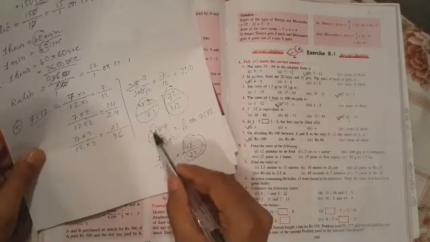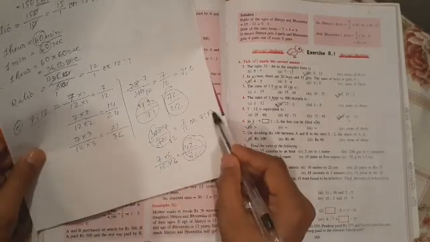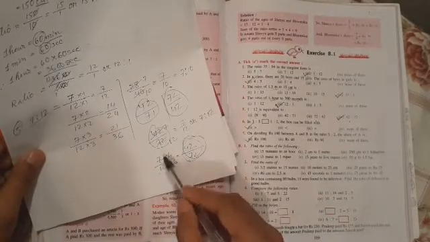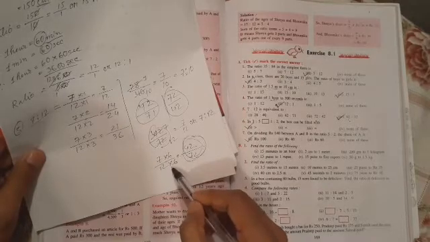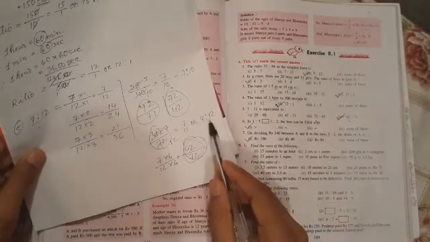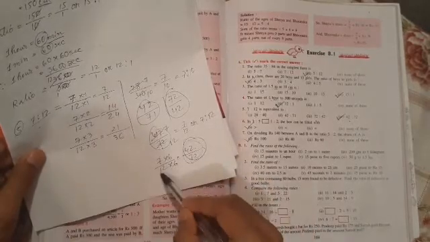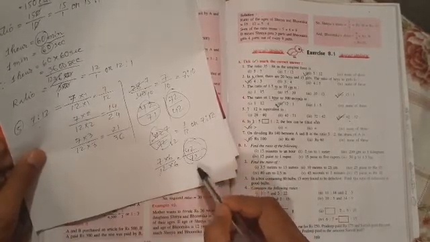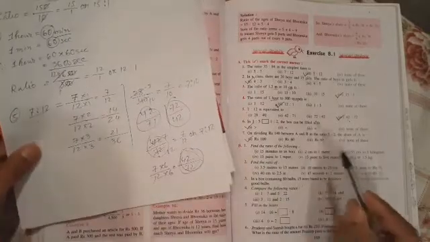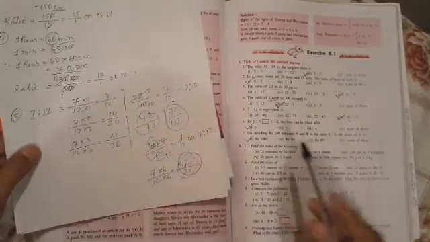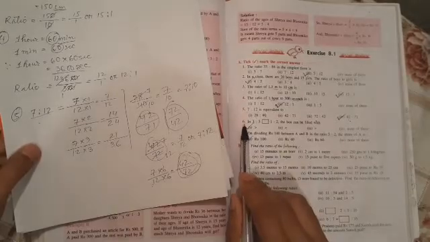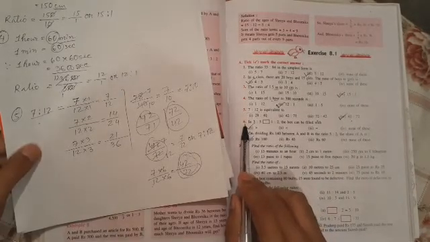If we reduce 42 by 72, then we'll get 7:12, or with 7:12 if we multiply 6 with the numerator and denominator, again we will get 42 by 72. So this is equivalent to each other, 7 by 12 and 42 by 72. So now let us move to the next question. Question number 6.